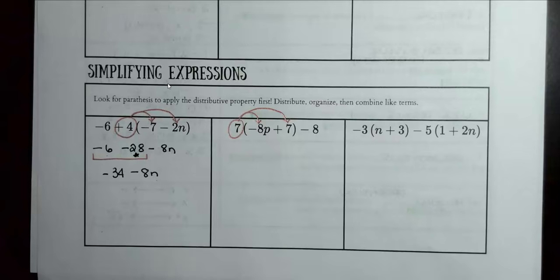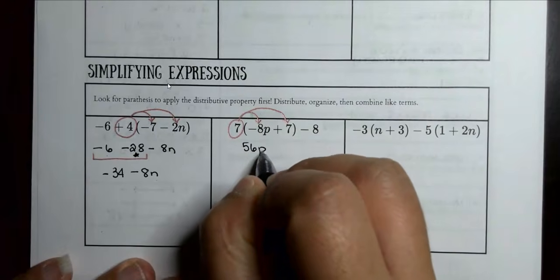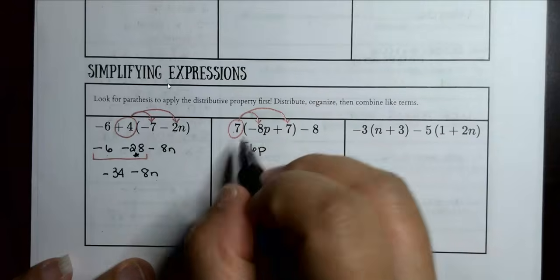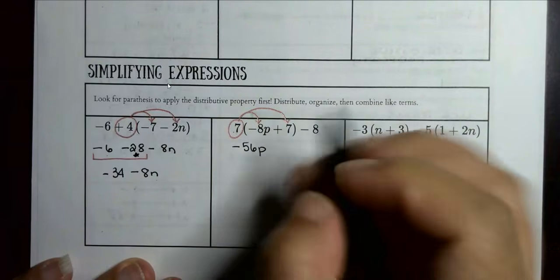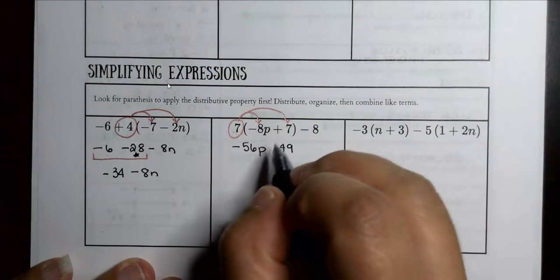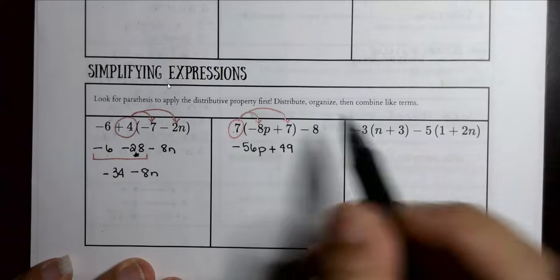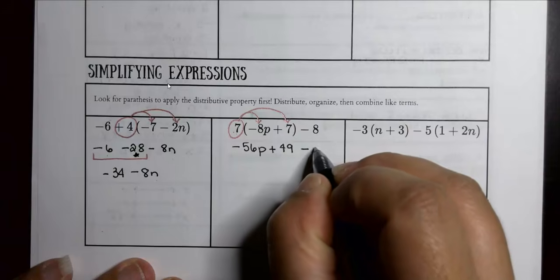So if you take 7 and you multiply it by 8, we're going to get 56. We're going to get 56p. And because the signs are different, it's going to be negative. All right, 7 times 7 gives us 49. Signs are the same, so positive. And then since we are done multiplying, let's go ahead and bring down this -8.